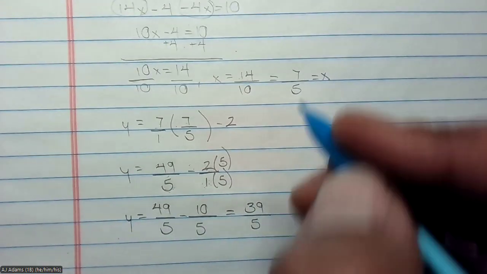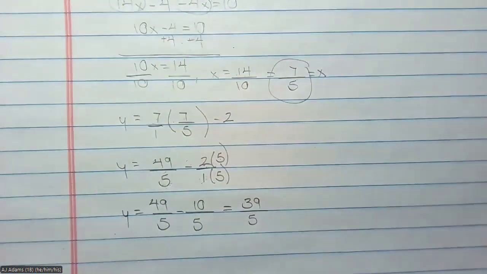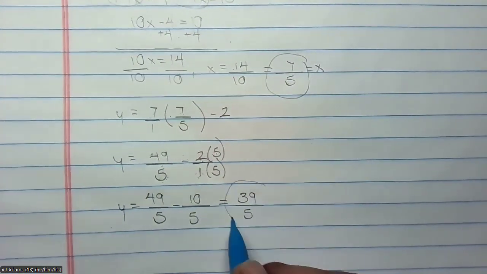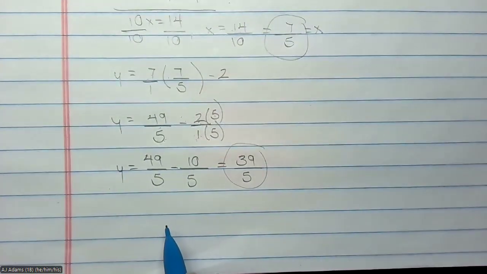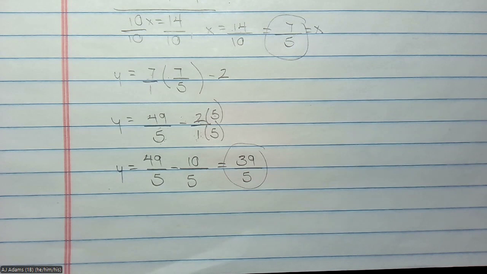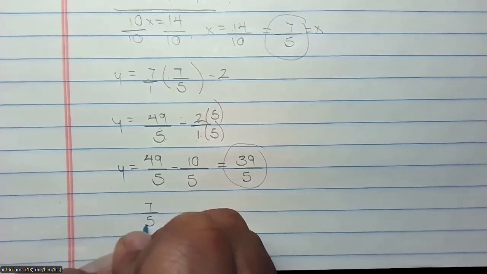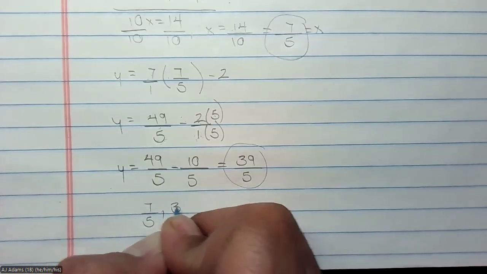So what is our ordered pair? We have our x term from our first substitution move and our y term here. So now we just need to write them in an ordered pair. This solution is 7 fifths and 39 fifths.